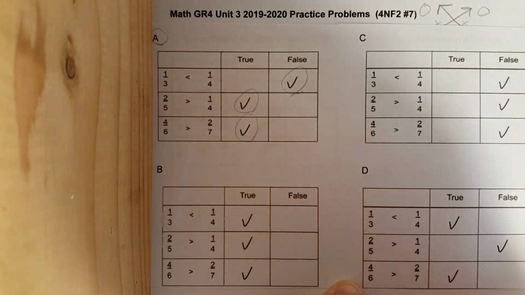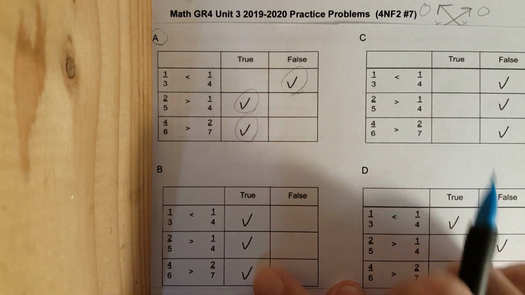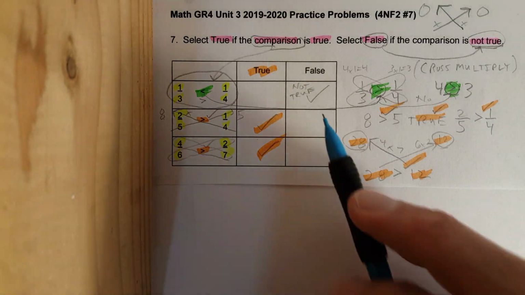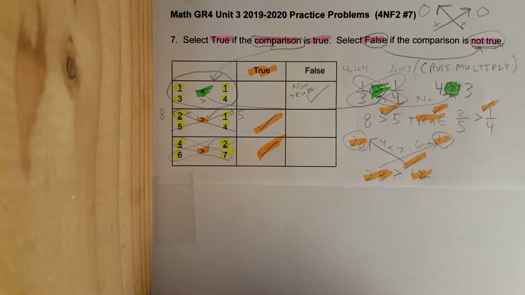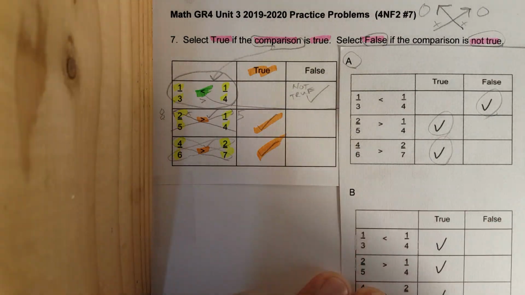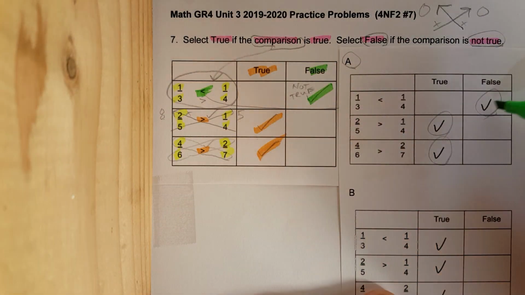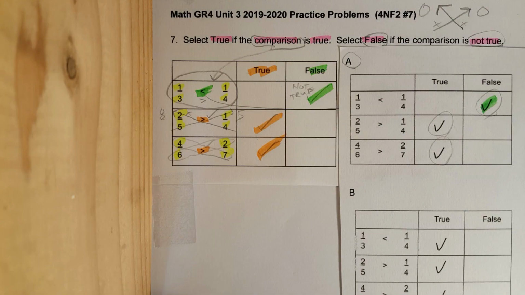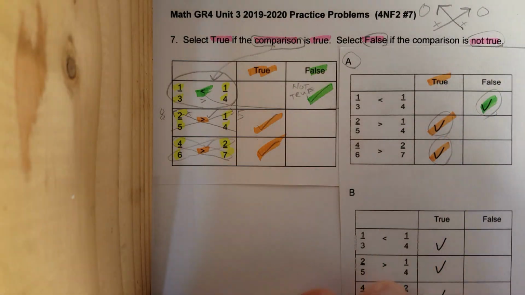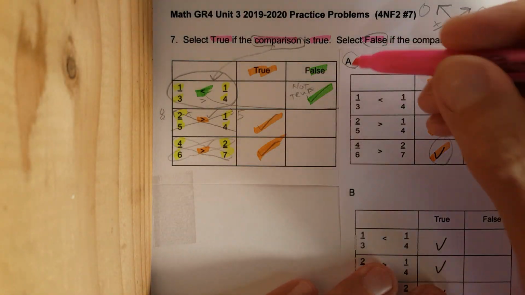Correct, correct, correct. Notice the other ones, these were all false. These were all true. True, false, true. Well, by showing our work and doing one at a time, we know that the correct answer is A. See how those match up identically? This one was our false one. This one was our false one. Both of these two were true. Our correct answer is A.